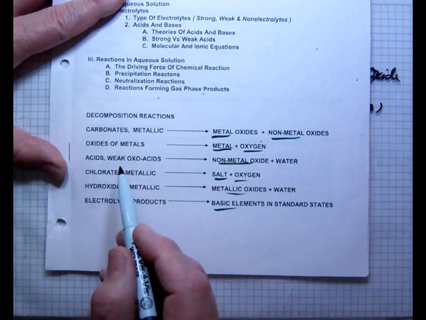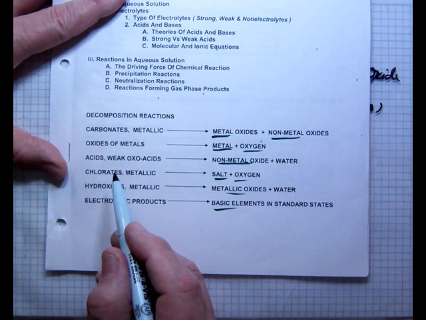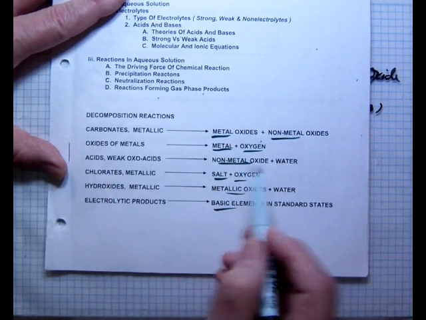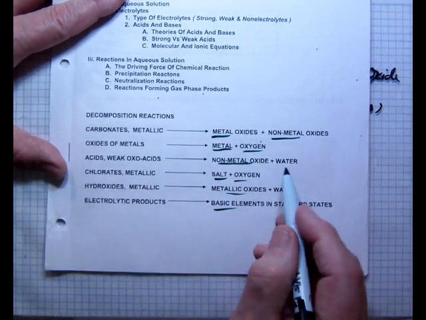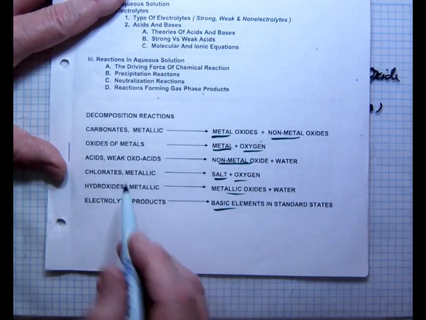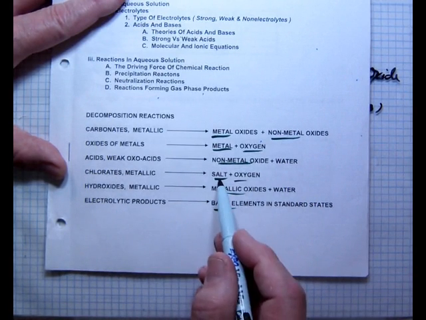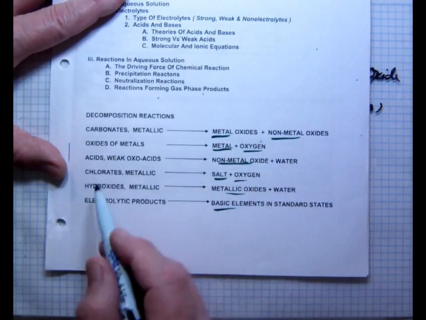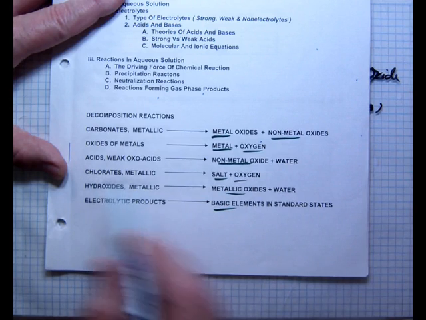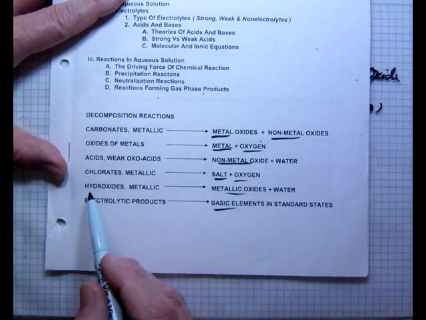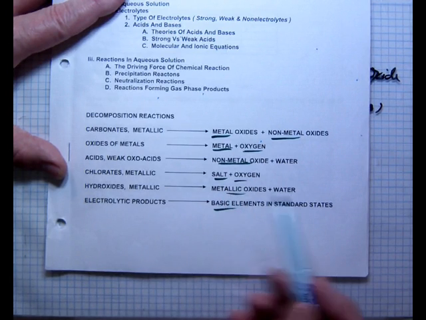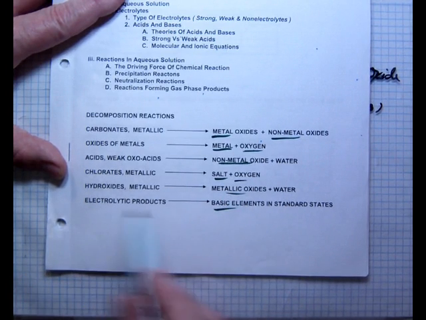Oxo acids, that's your polyanion acids. Non-metallic oxide, okay, SO2 or whatever, and water. You know what water is. Chlorates, salt, which is of the chlorate, metallic chloride, and so forth. Hydroxides, metallic oxide, you write it like sodium hydroxide, you write NaO, and then throw in water.